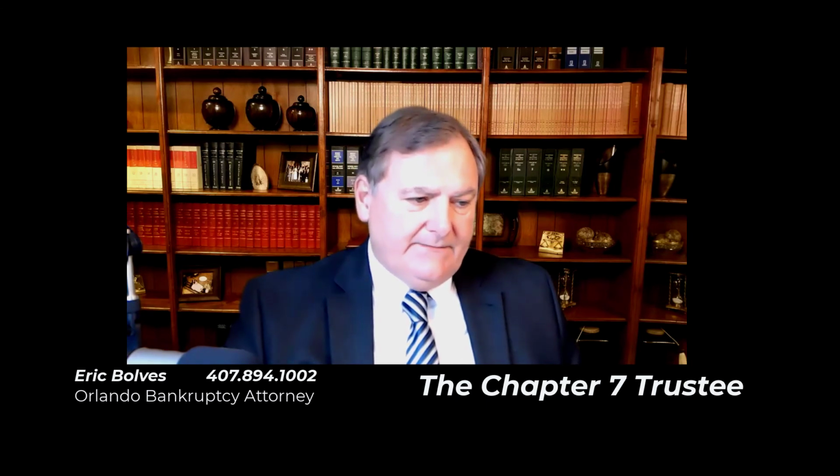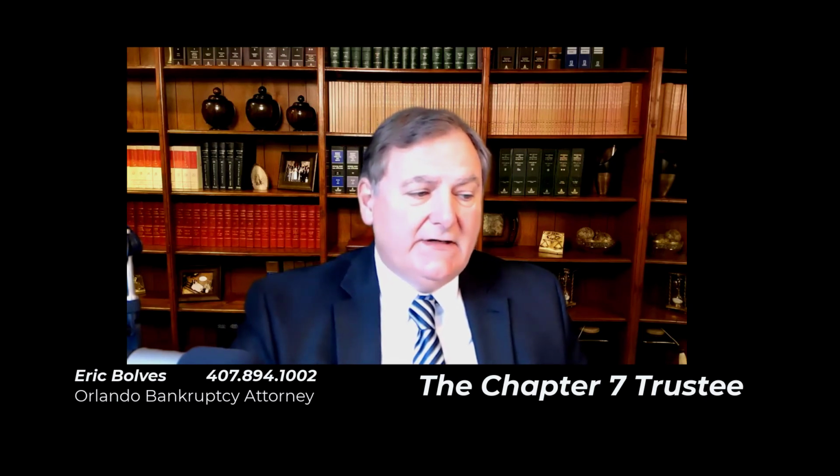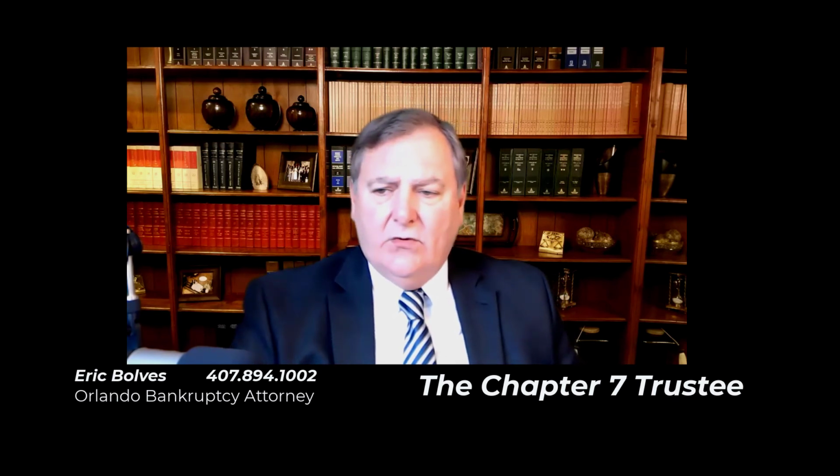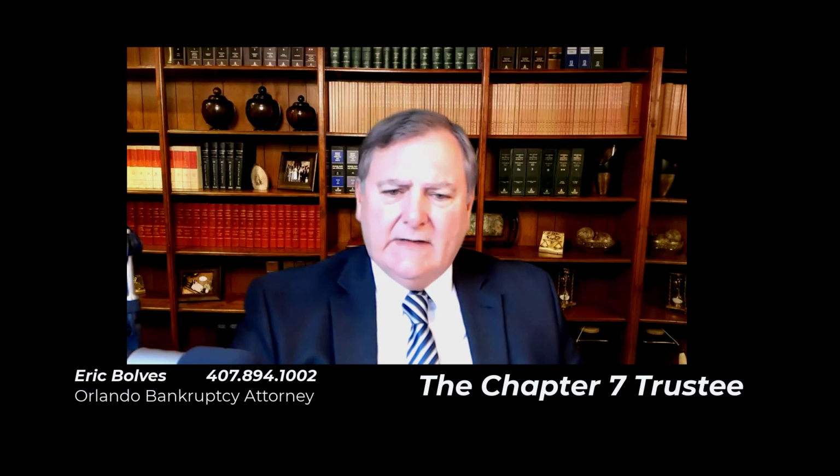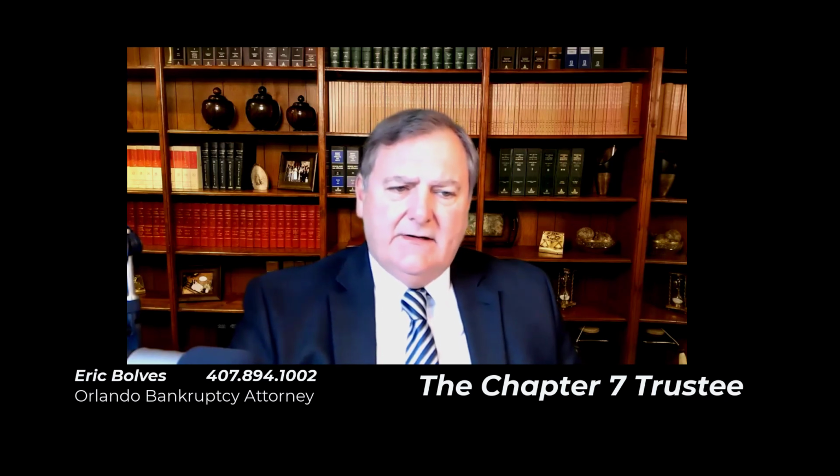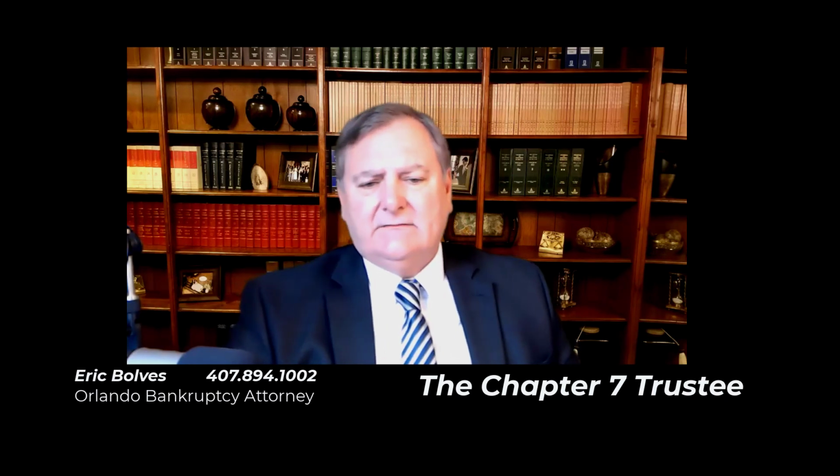Sale of assets. A trustee should only sell assets that will generate sufficient proceeds to ensure a distribution to unsecured creditors, priority or general creditors. So, like in the Orlando area, if a trustee can't collect $2,000, they're probably not going to bother because it's not worth their while, because of everything that they have to do.